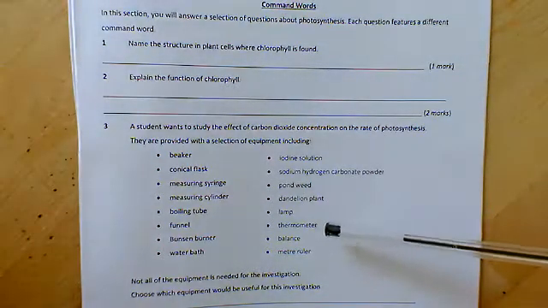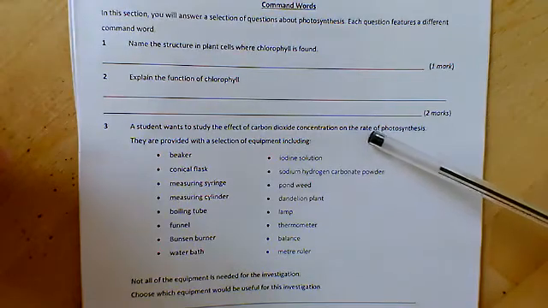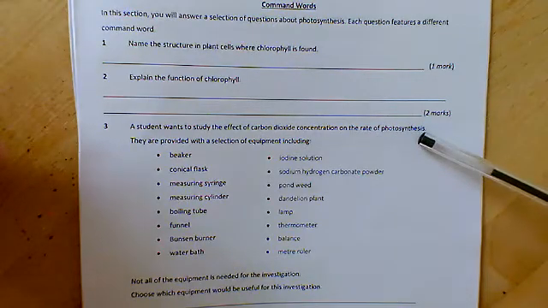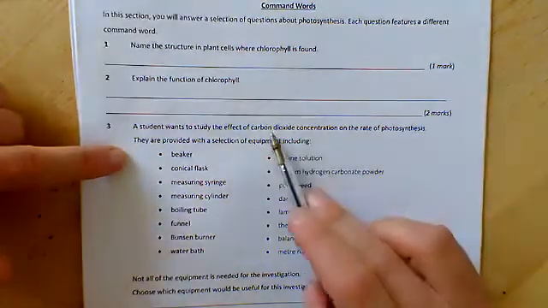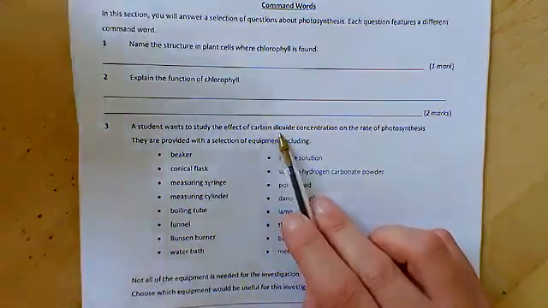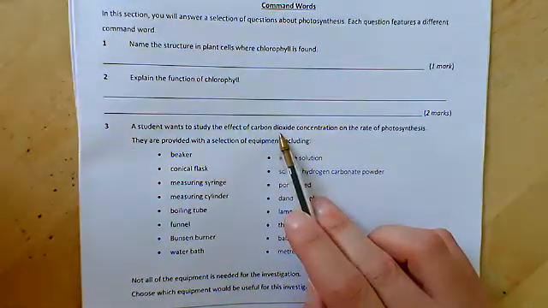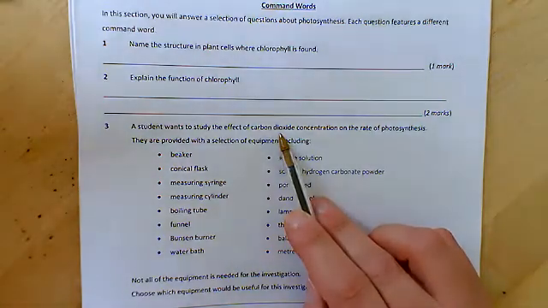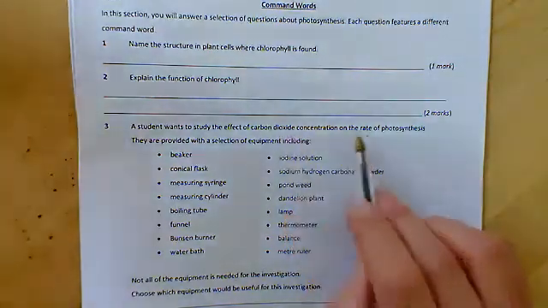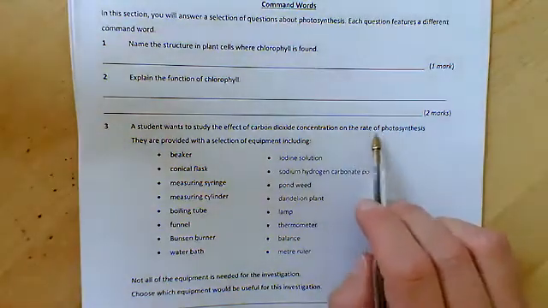The next question, it says a student wants to study the effect of carbon dioxide concentration on the rate of photosynthesis. Okay, so we know carbon dioxide is going to be one of those things that affects rate of photosynthesis because it's one of the reactants. So if we have less of the reactants, we're going to be able to make less of the products, which are glucose and oxygen.